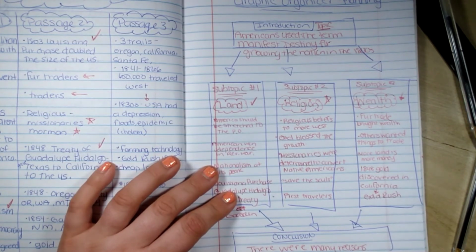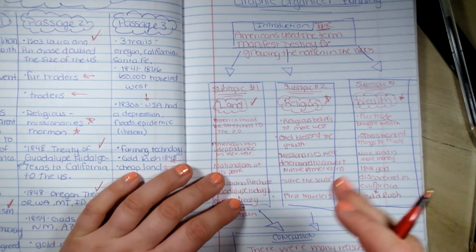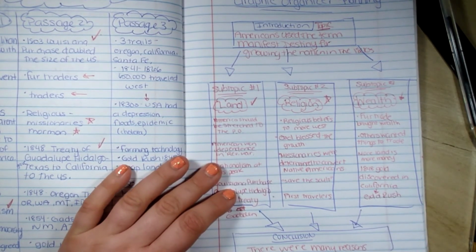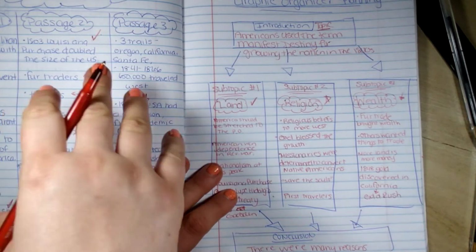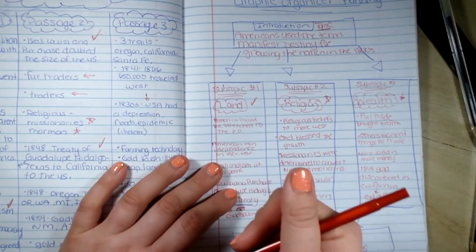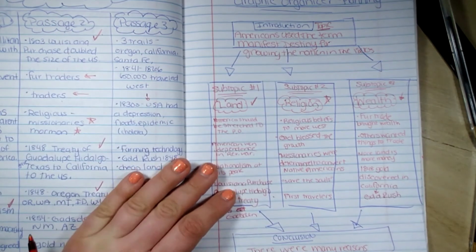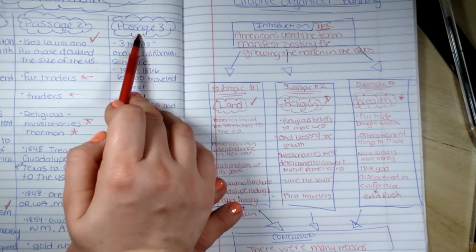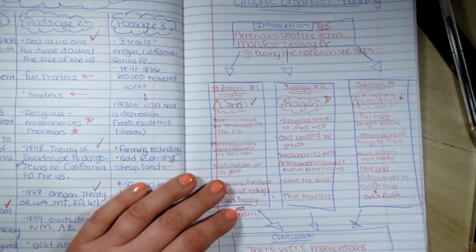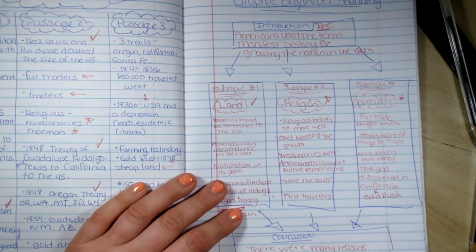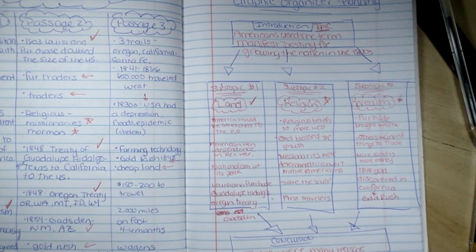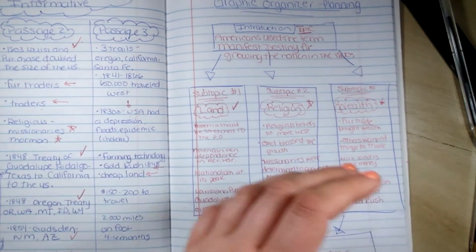Now you notice in my matrix, I didn't use all that information. Not all of it's used. That's okay. I don't plan on using it all. What I do is I put the information in the matrix so I can organize where it is. So when I go back and talk about fur traders, I know it's in passage 2. I want to go back and talk about the Depression. I know it's in passage 3. That's a time saver for me. So I don't have to keep reading over and over and over again.